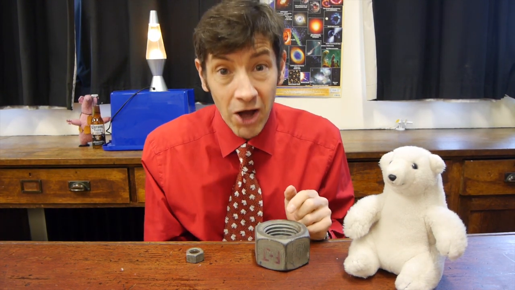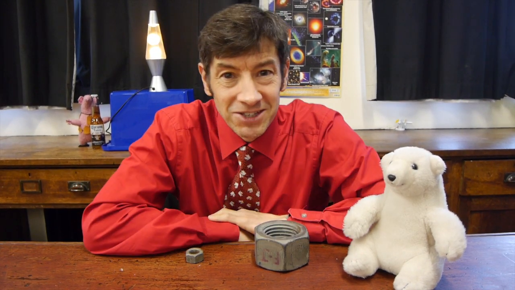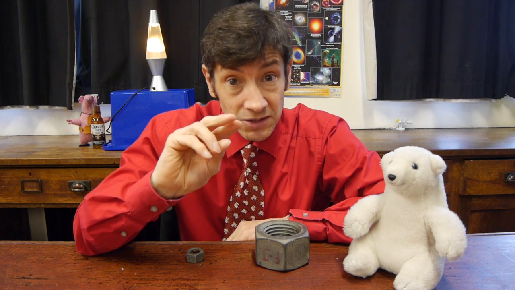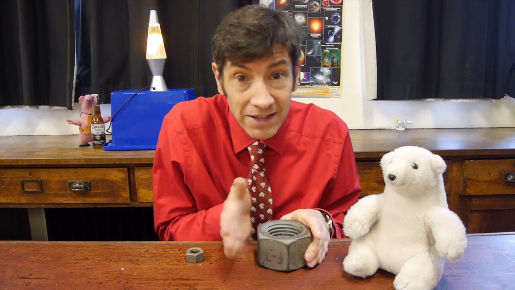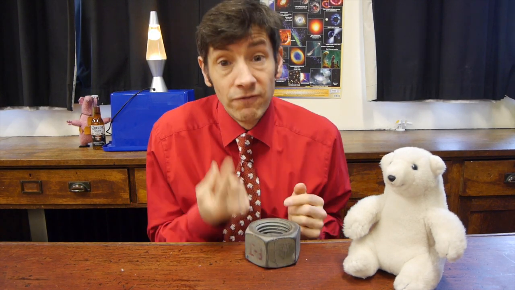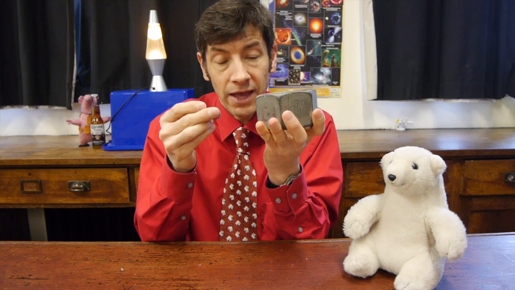But the bit I was trying to home in on is the amount of gravitational potential energy that something gets depends on two things to start off with, okay? It depends on how much mass you've got, okay? So this has got more energy now than the little one. And the vertical height that you lift it through, okay?